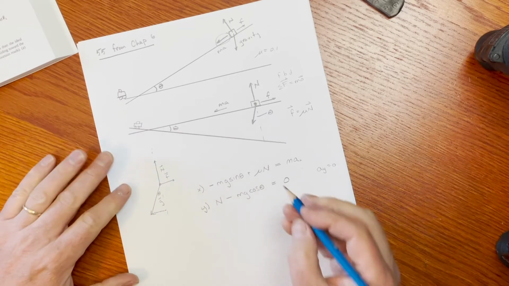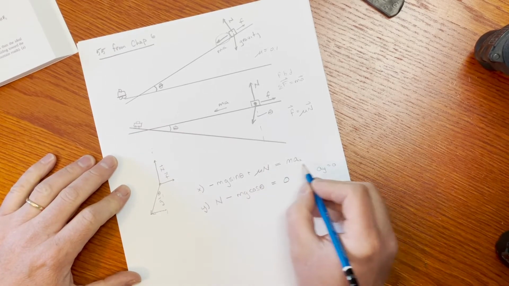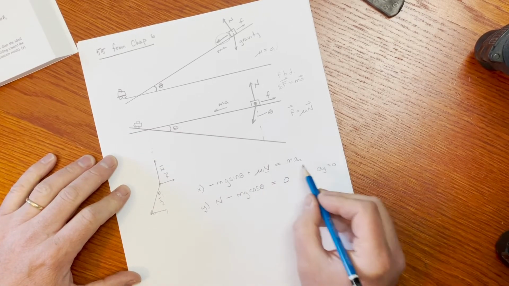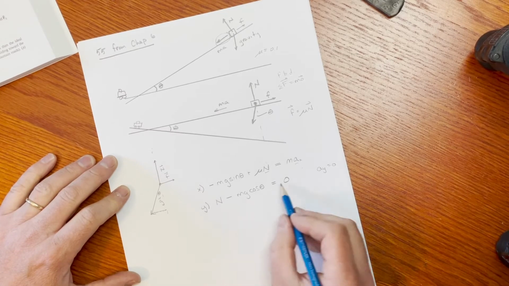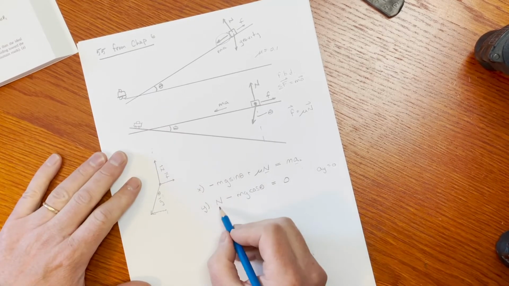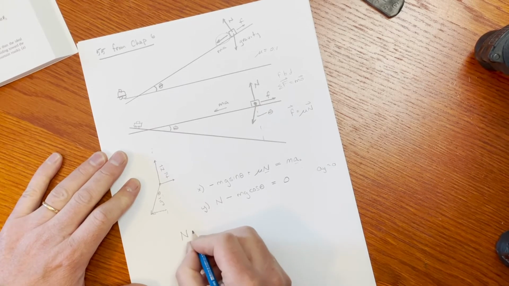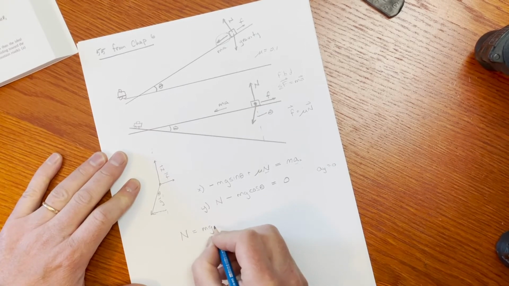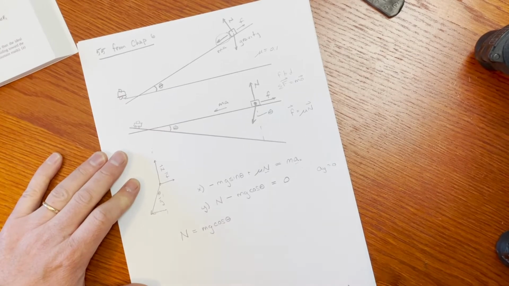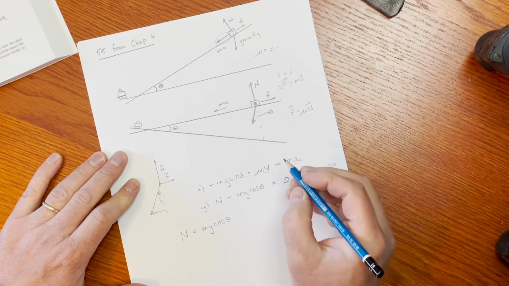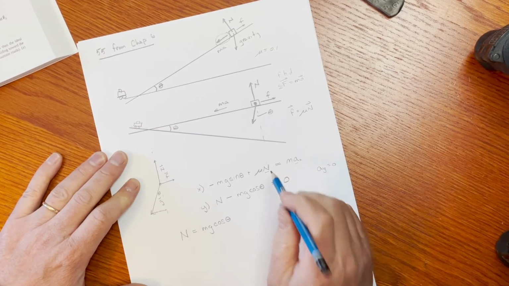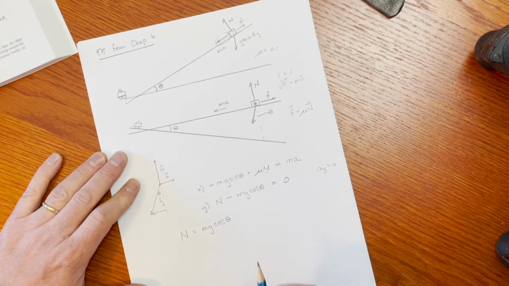Okay, so I look at these equations, and what we're trying to do is find a sub x, and we don't know what n is, we don't know what a sub x is, but we do know all of these other parameters. So I have two equations and two unknowns. I'm going to start by solving for n, and I'm going to get mg cosine theta, and then I'm going to go ahead and plug that back in to this equation up here.